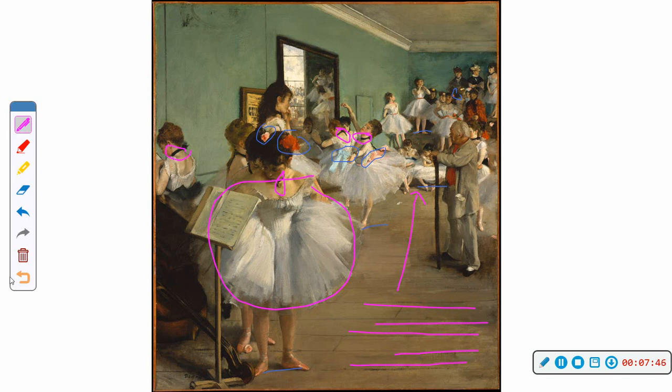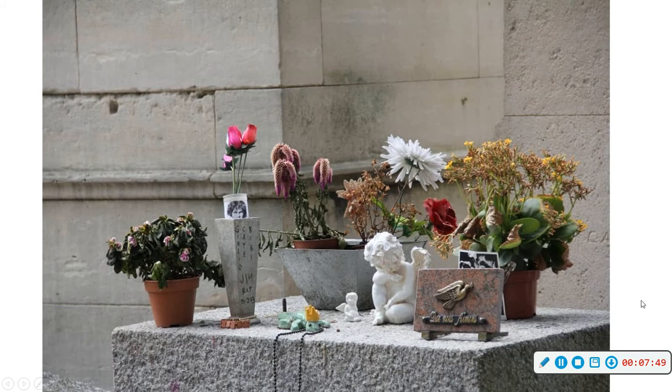Alright, let's clear that off and check out our next. Alright, would you say this one is more unity or more variety? Think about it. Not just about the basic of what it is, but is it different? Is it the same? Is there another part that seems like you would change it? Alright, this one really does have more variety. Yes, they are all flowers, but they're all different flowers. They're all little pots, but they're all different pots, and they're all different shapes and sizes. So this has a lot of variety.